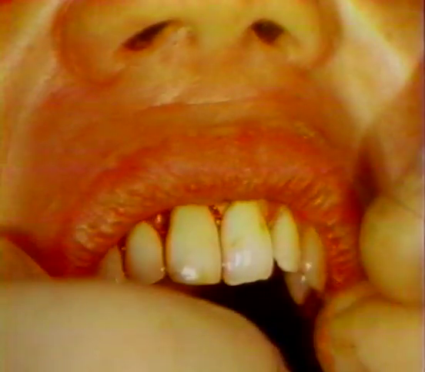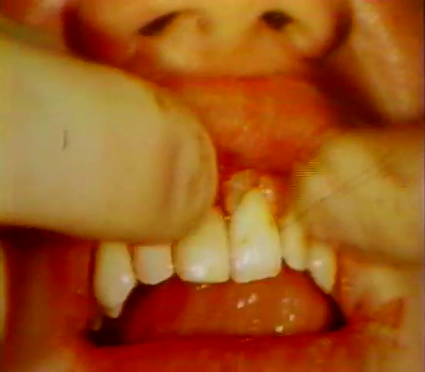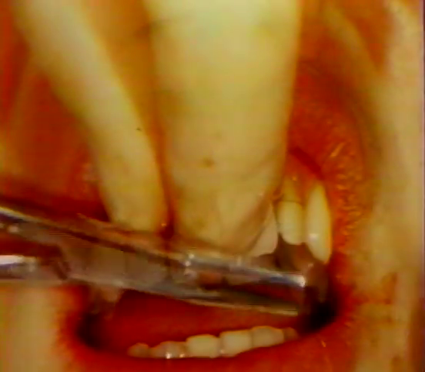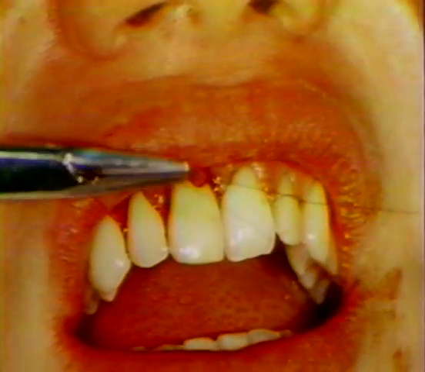One end of the suture is pulled through the interproximal space between the left central and lateral incisors, and the other end between the lateral incisor and cuspid. As the ends of the suture are tied, the flap is drawn mesially and palatally.